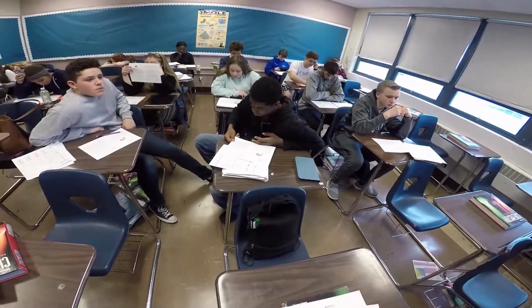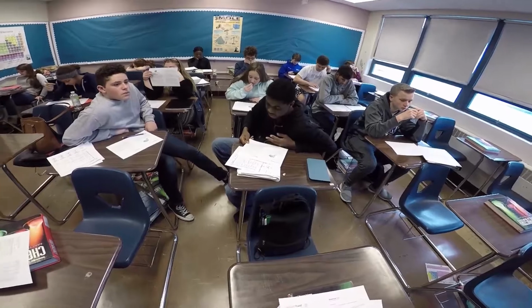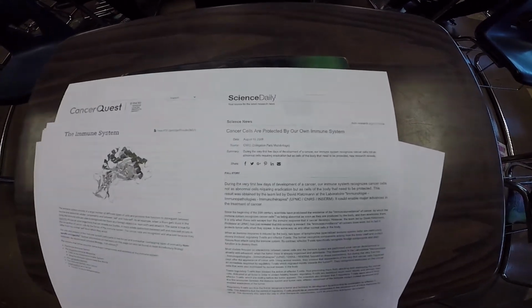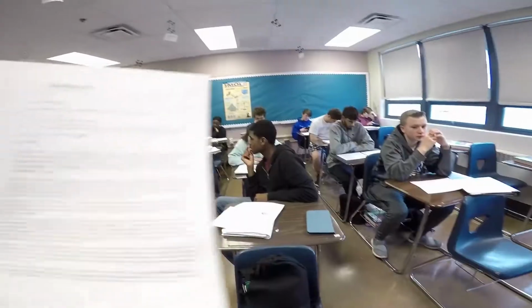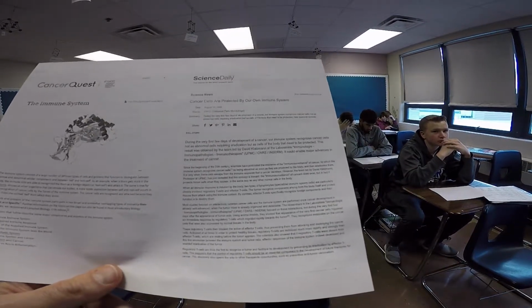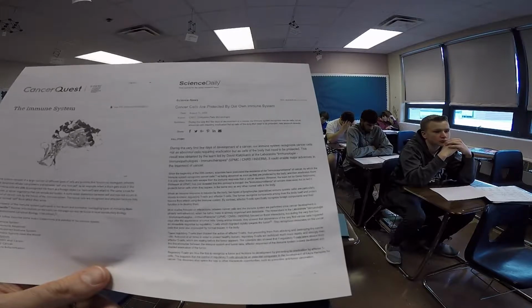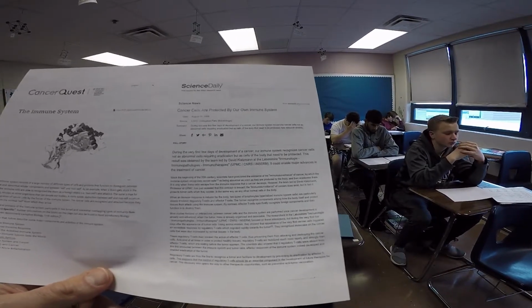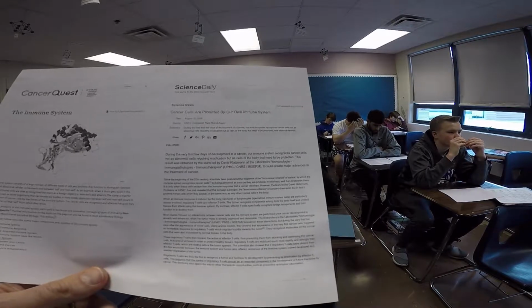Body that need to be protected. This result was obtained by the team led by David Klatzman at the laboratory. So this study shows that during the very first days of development of a cancer, our immune system recognizes cancer cells not as abnormal cells requiring eradication, but as cells of the body that need to be protected.